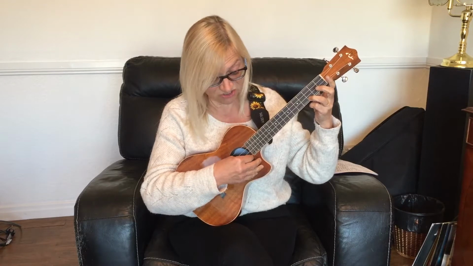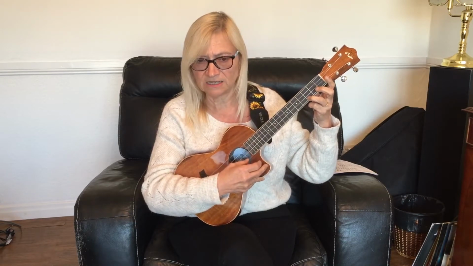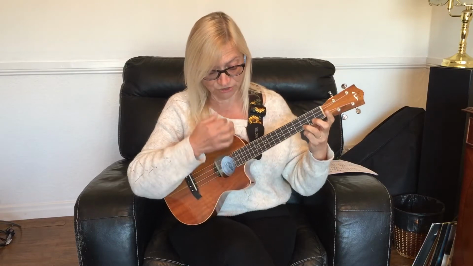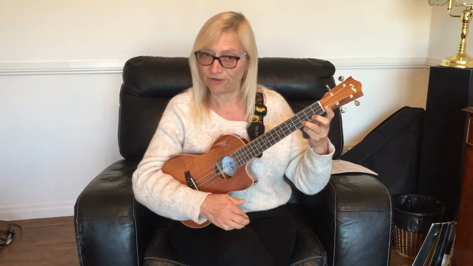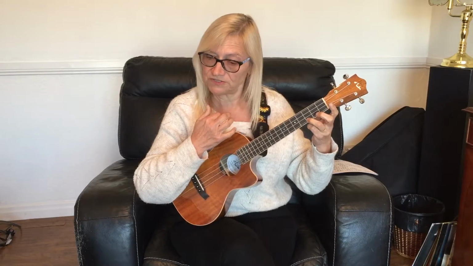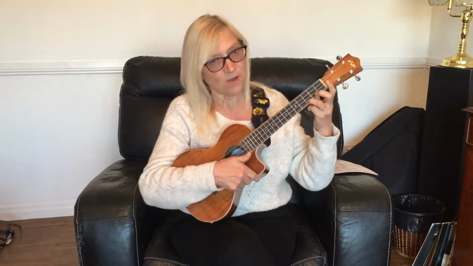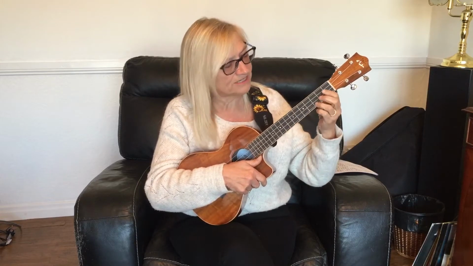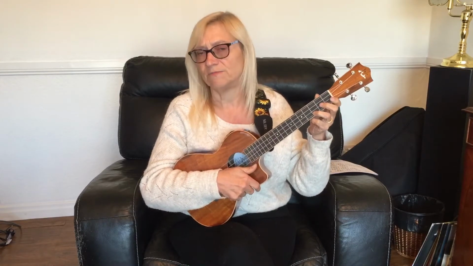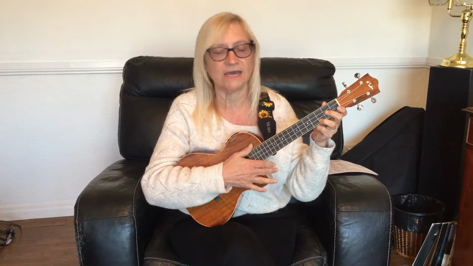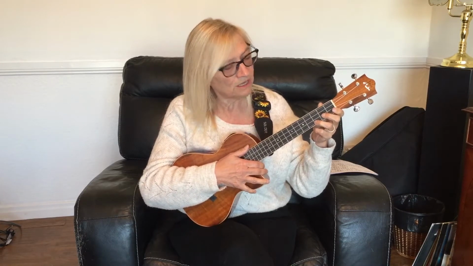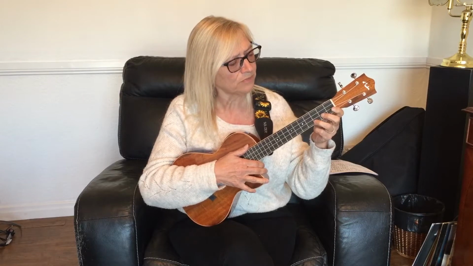That's not a chord, that's just a single note C. But if I wanted the chord of C, I would strum all of the strings, and that gives me the chord of C. Now C is quite a basic, simple chord because it only needs that one finger on. Some chords are a little bit more complicated than that. So for that reason, C is usually the first chord that we teach people.